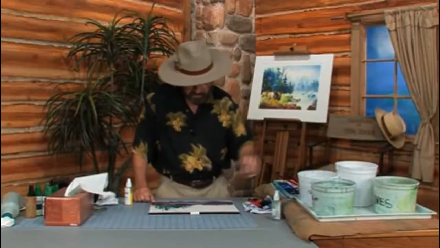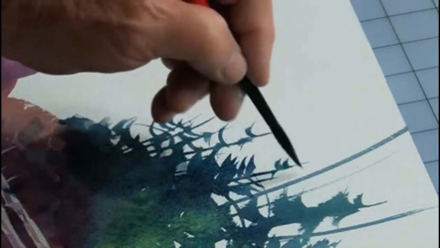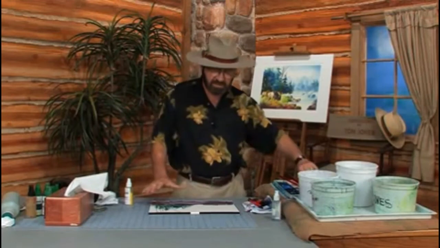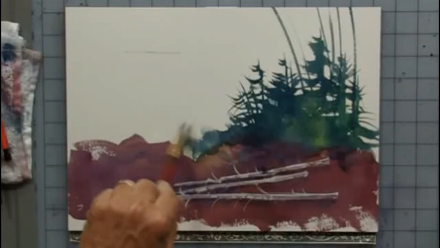I've used 3 different brushes. I've used my 3/4 inch brush, I've used my script brush, I've used my 1/2 inch brush. So I can use a lot of different brushes to accomplish what I want, but just have fun with this and just remember that all the trees in nature aren't exactly perfect. You want a certain roughness to them. So just a couple more brush strokes and I think you'll get the idea here.